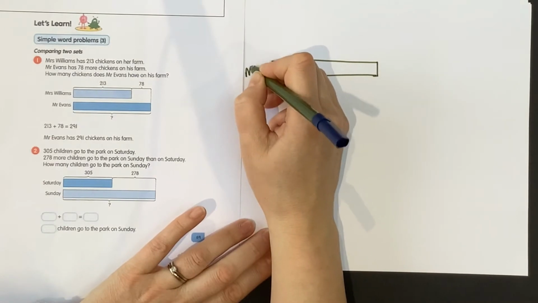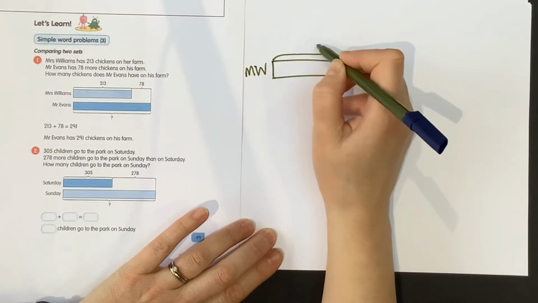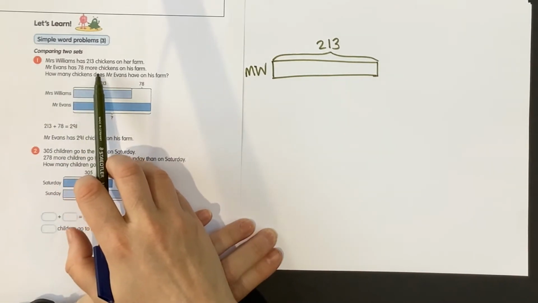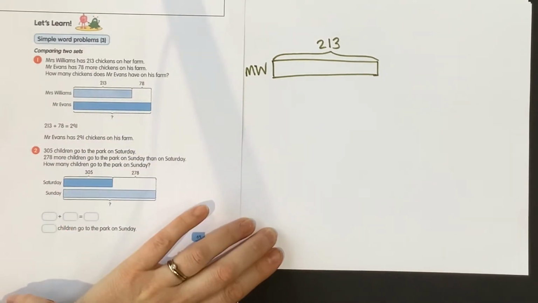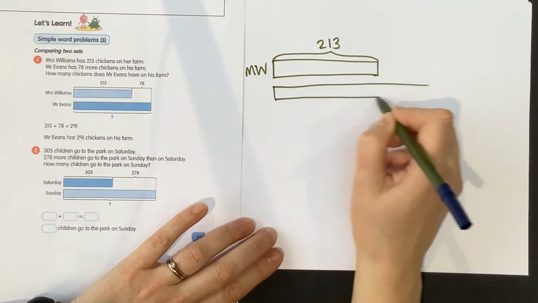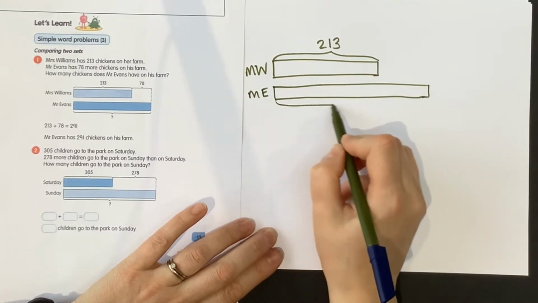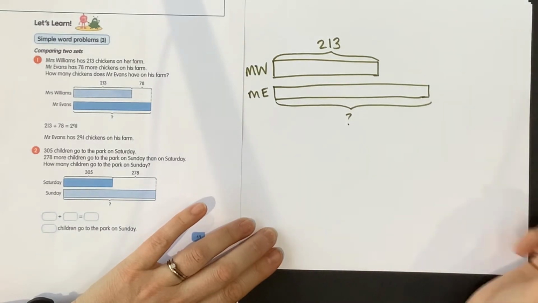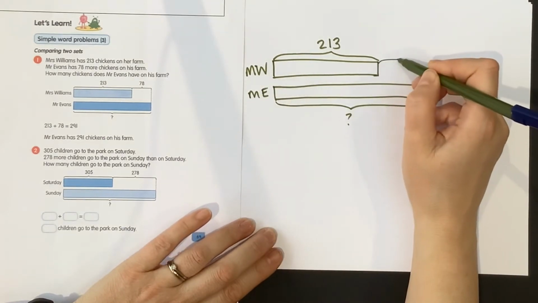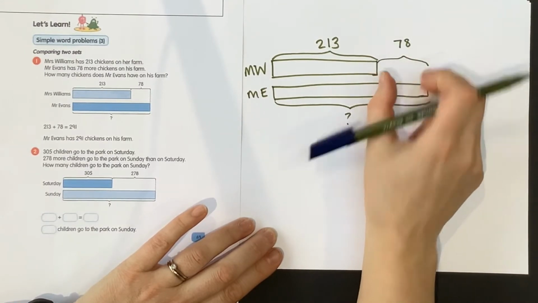Okay, so Mrs. Williams, I'm just going to put MW there for you. We know that that is 213 chickens. Mr. Evans has 78 more chickens. We don't know how many chickens, but we know he's got more, so his bar is going to be longer. There's Mr. Evans. We don't know how many chickens he's got. We do know, though, that it's 78 more than Mrs. Williams. So this part, where we don't have a bar, is going to be worth 78. That's going to represent the 78 more.